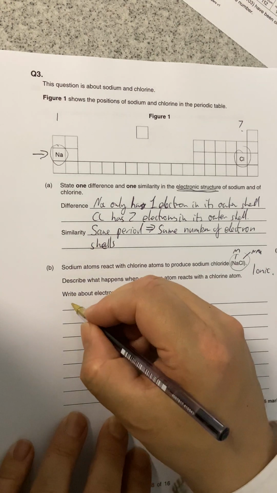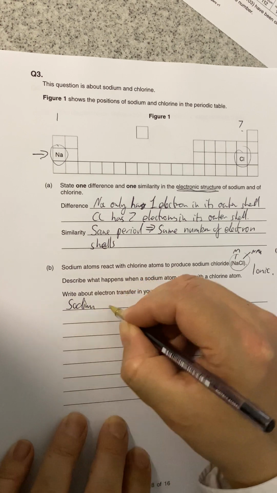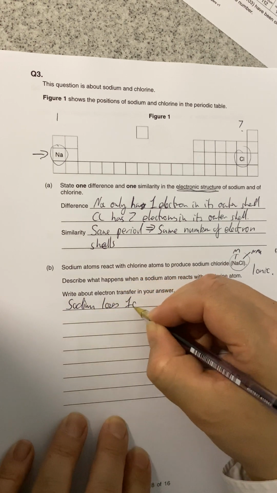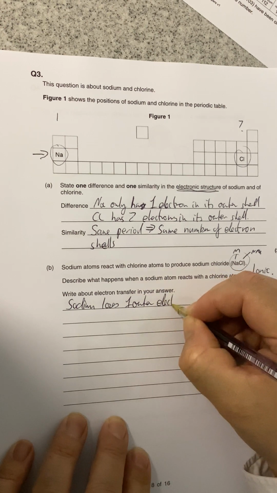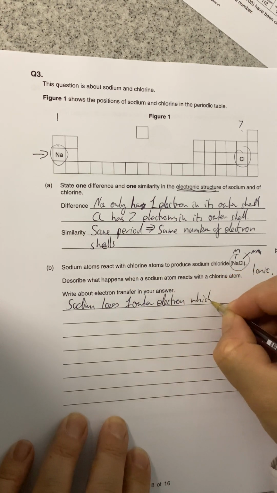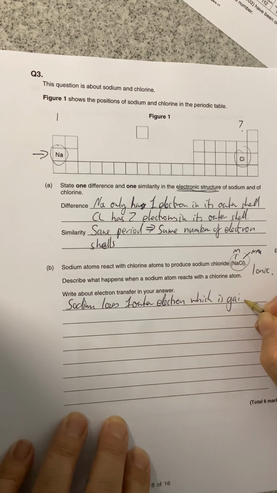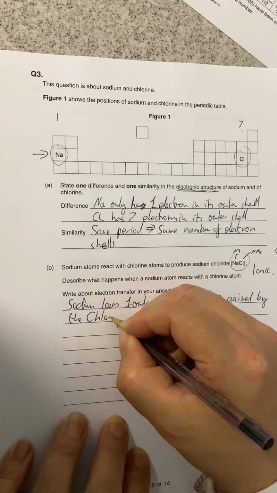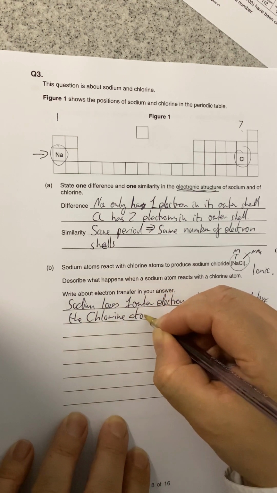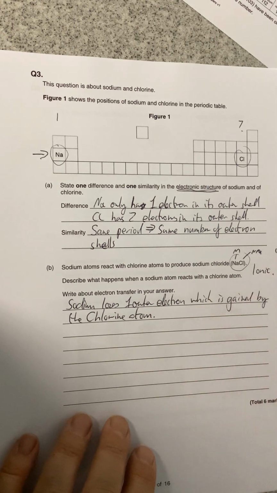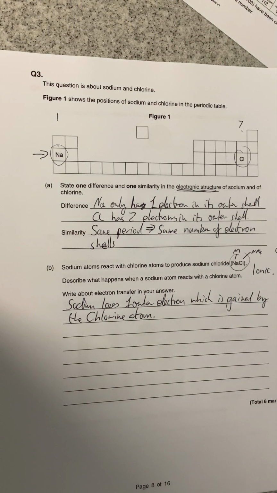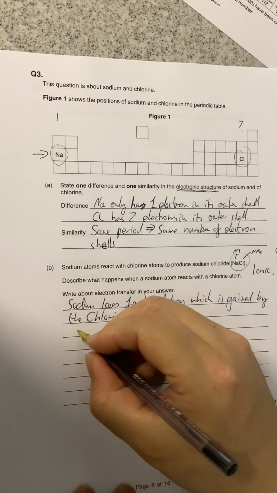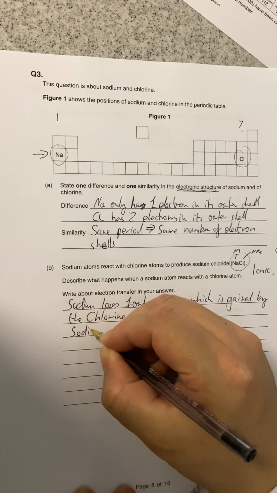So the sodium loses 1 outer electron, which is gained by the chlorine atom. Okay, so what happens is the sodium forms a positive ion because it's lost an electron.